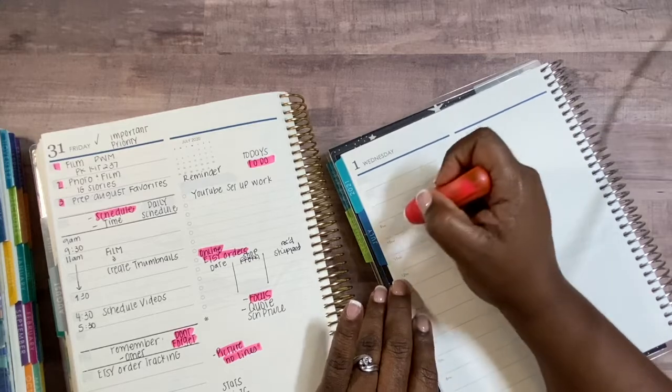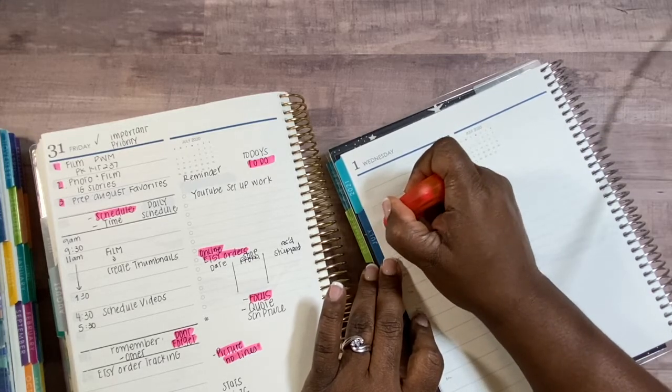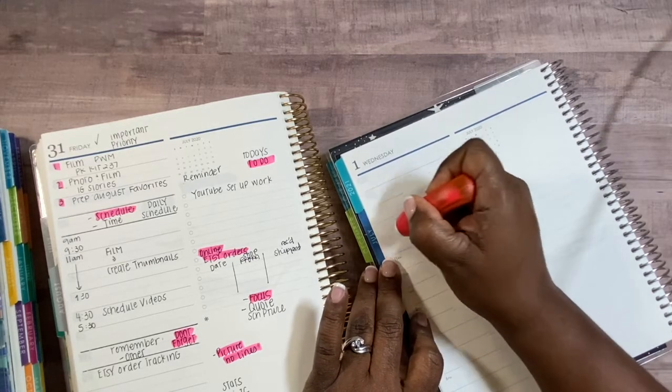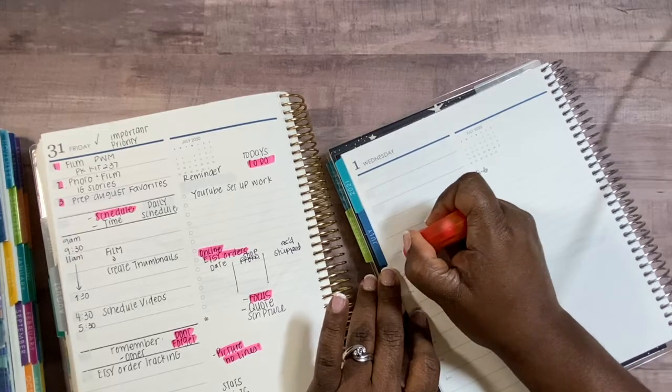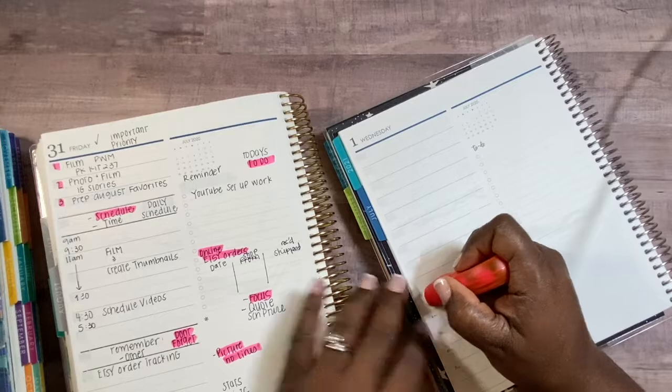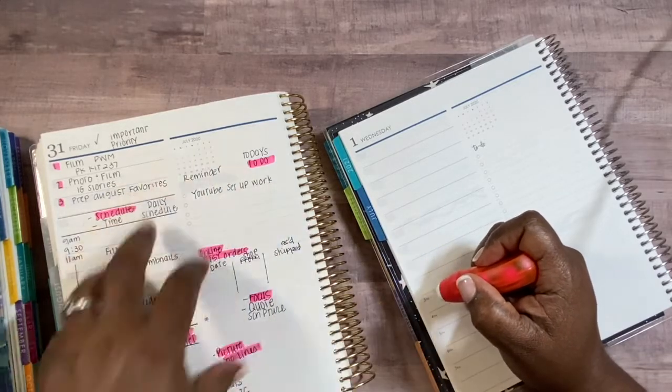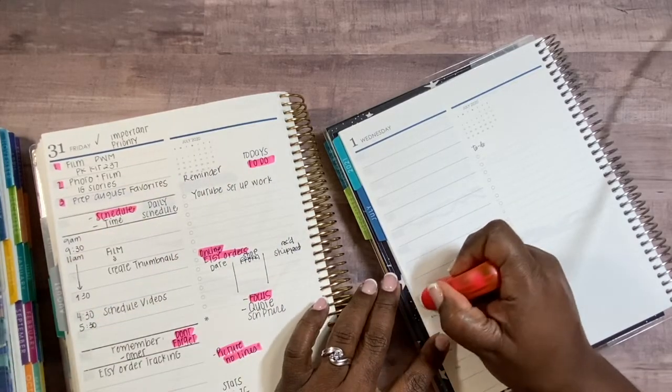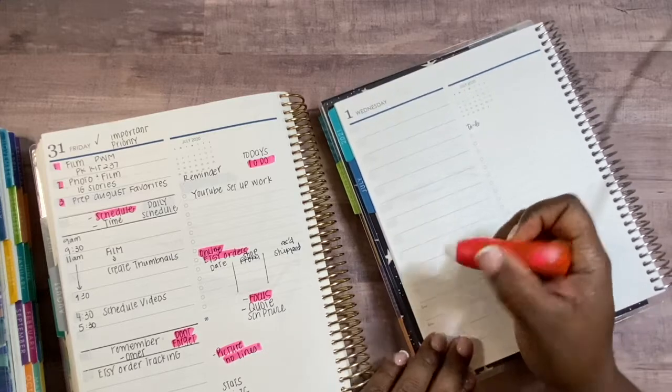And I think all of these numbers are gone. And see, that would be an issue if I was doing this for my catch-all planner. I don't know why I lose my words sometimes.